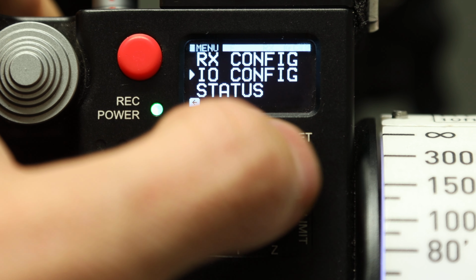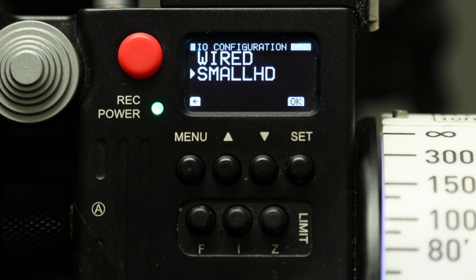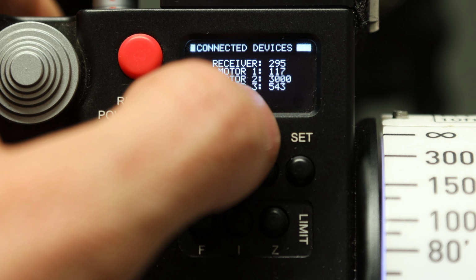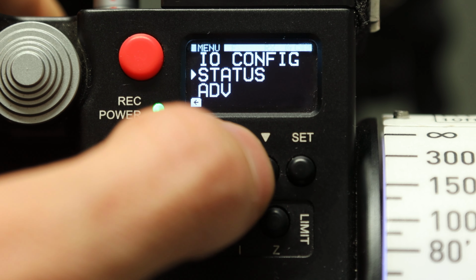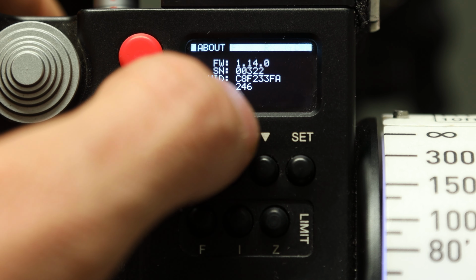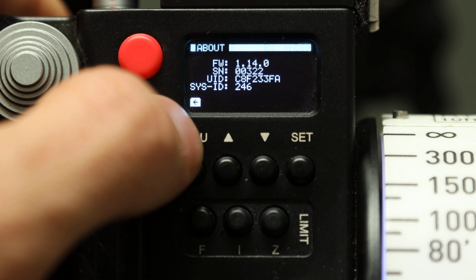Next up we've got IO config. This is just to say whether you're going to use the SmallHD integration or not. When you're updating any sort of firmware on the Teradek RT system, you need to select wired, whereas any other time you're very safe to select SmallHD, and then if you've got your LEMO cable connecting to your monitor, then you'll get that metadata. And then almost at the end we've got status, that just tells us what devices are currently connected. And then we've got advanced. This just gives us some information such as any sort of firmware if you're talking to Teradek support. Good luck with them replying.